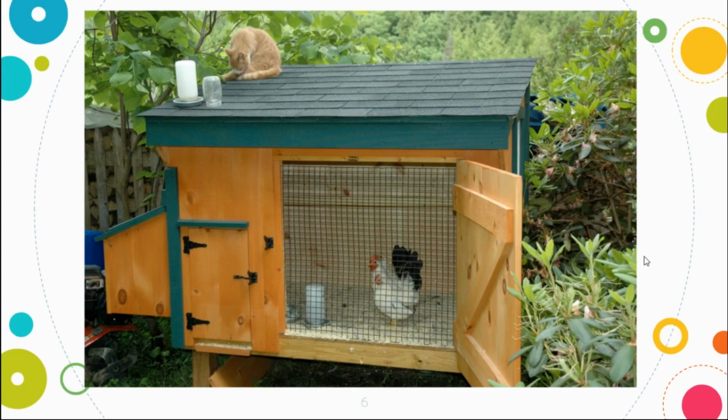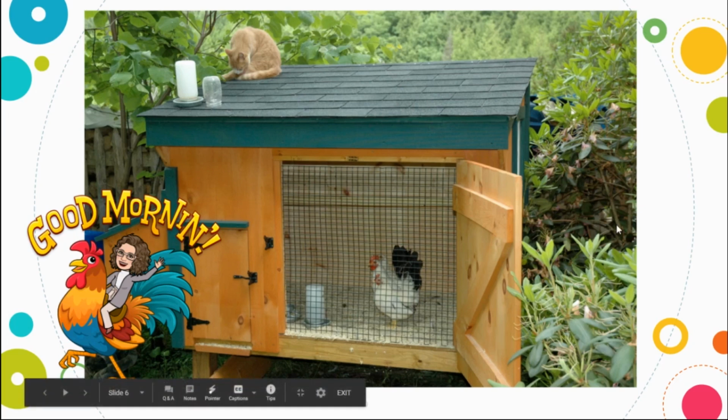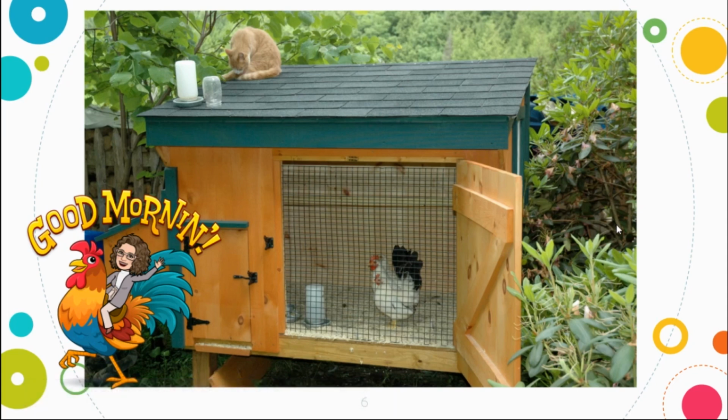So what do you think you're looking at right here? We've got some word problems that we're going to work through today. And Maggie's chicken coop. So we got a chicken coop right here, right? I want you to think for a second. How big do you think the floor of that chicken coop looks?